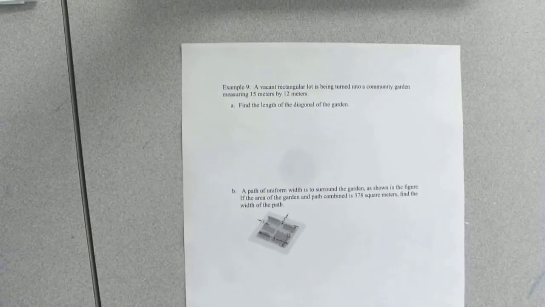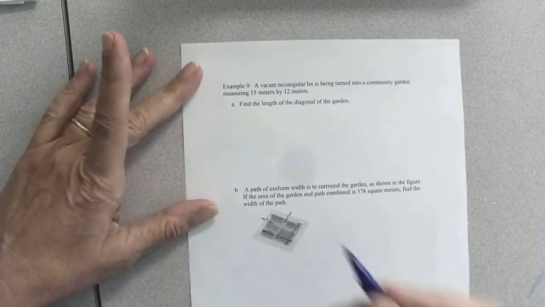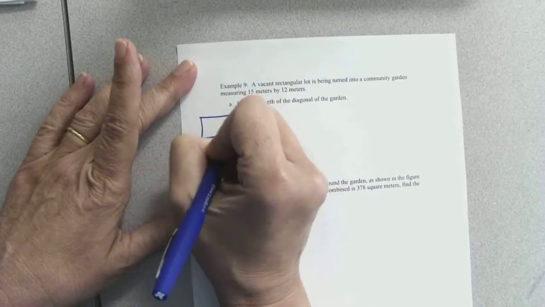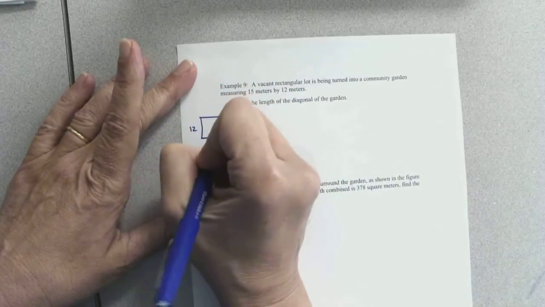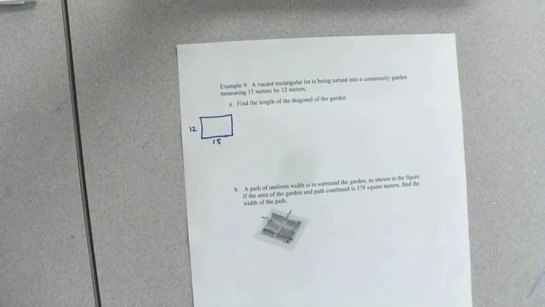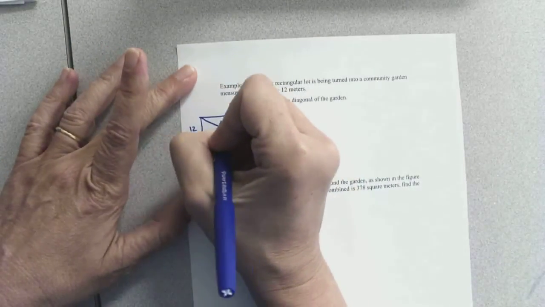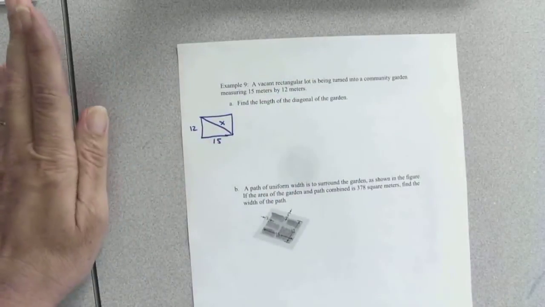Okay, last problem in this section. A vacant rectangular lot is being turned into a community garden measuring 15 meters by 12 meters. Find the length of the diagonal of the garden. So, just a really rough picture here. Here's my garden. They tell me it's 12 by 15. And then they want to know what is the length of the diagonal. And so let's call the length of the diagonal x.